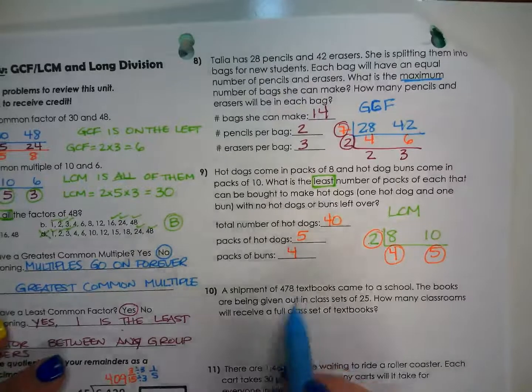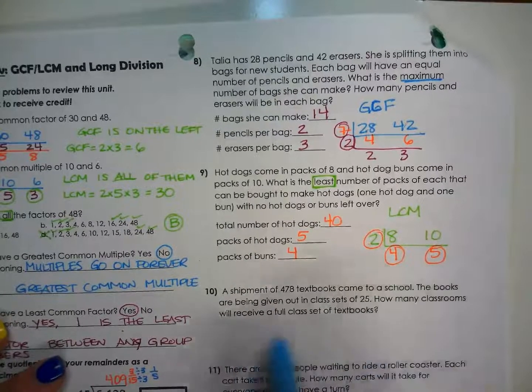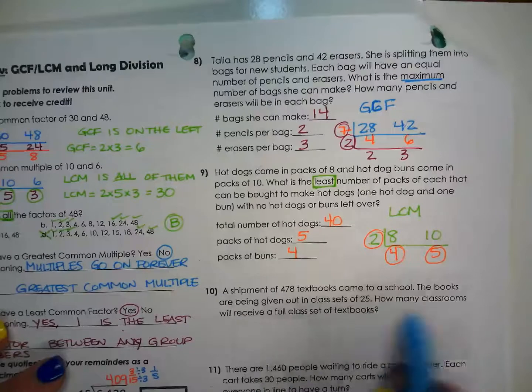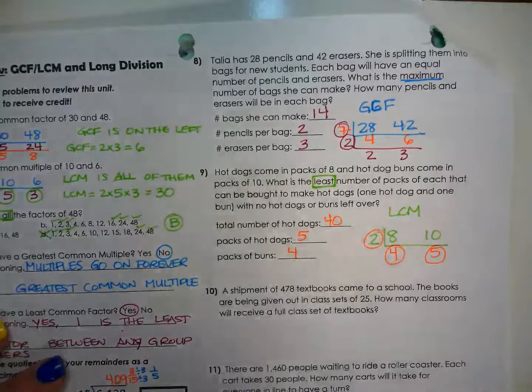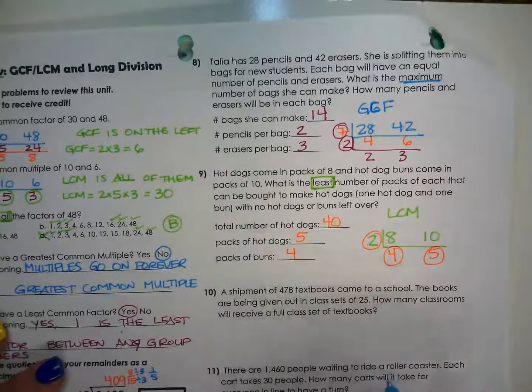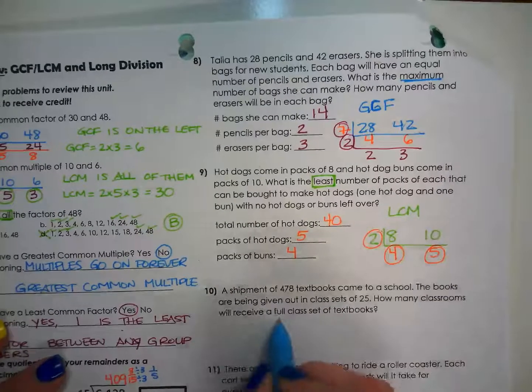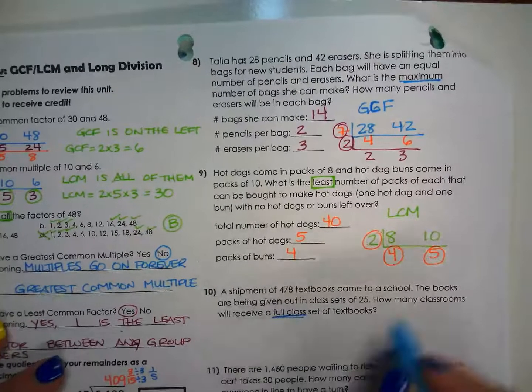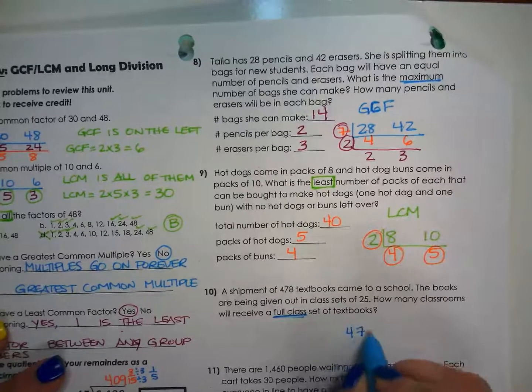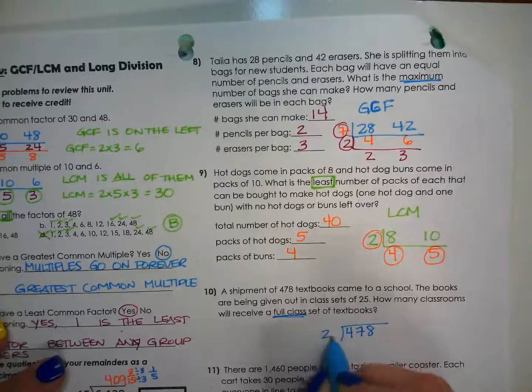A shipment of 478 textbooks came to a school. The books are being given out in class sets of 25. How many classrooms will receive a full set of textbooks? So here's the deal. There may be some leftovers, but we're looking for how many can get a full class set. So we're going to take 478 and divide by 25.